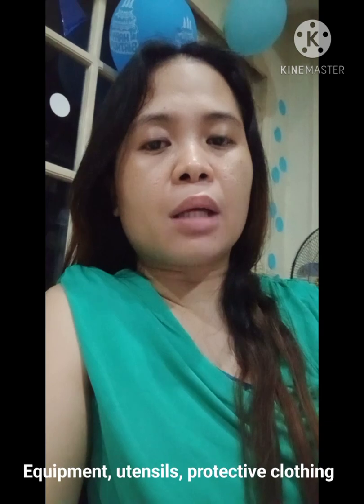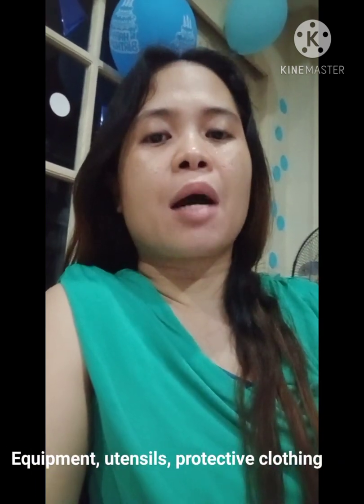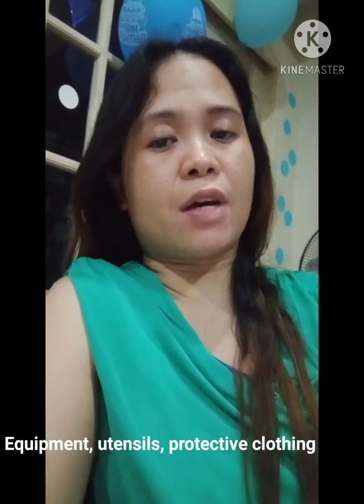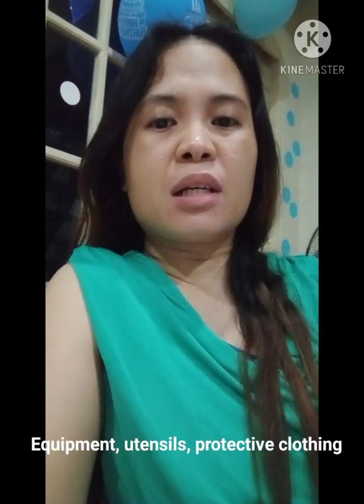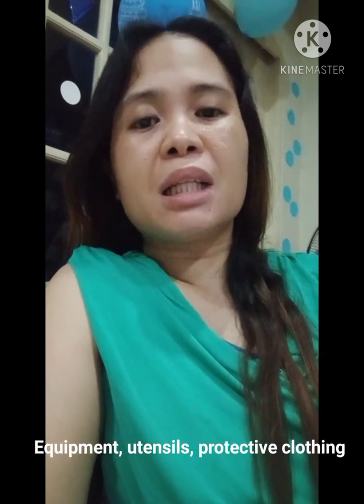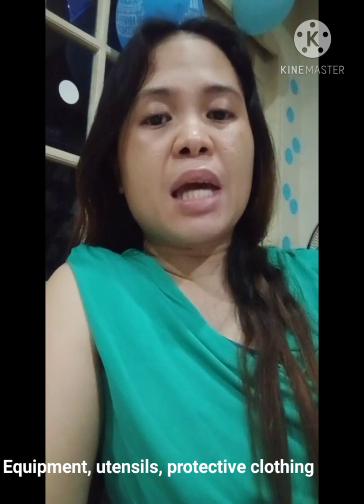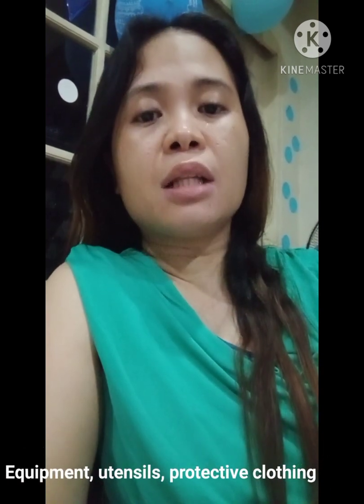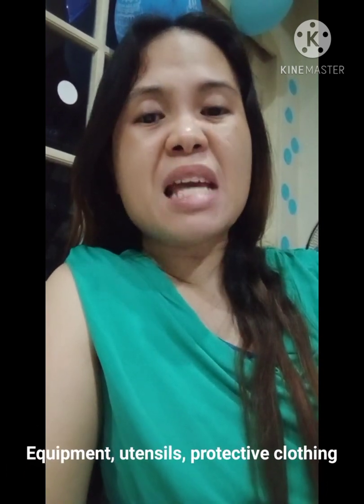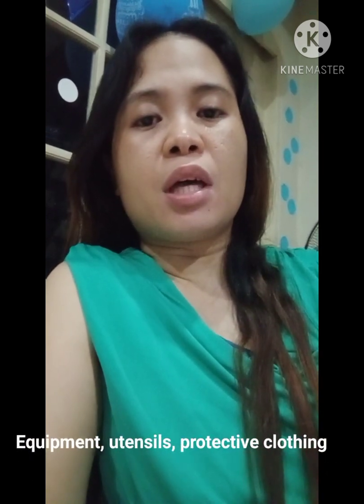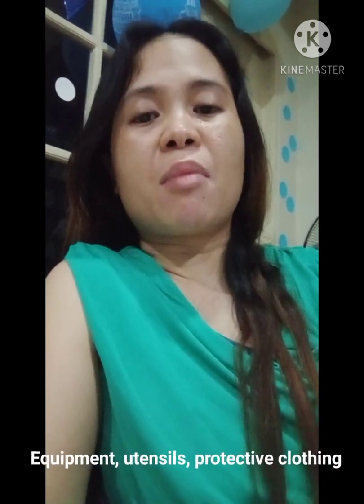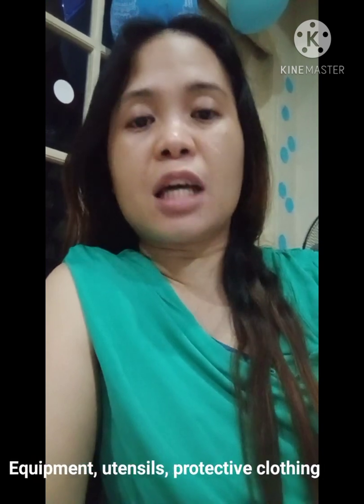Now po, moving on, pupunta naman tayo sa requirement ng equipment, utensils, at saka protective clothing sa good manufacturing practices. So, ano nga ba yung requirement sa equipment? So, yung equipment na dapat natin gagamitin guys ay made of non-toxic material, or ang pinakamagandang example nito is yung stainless steel material na gagamitin natin sa equipment.